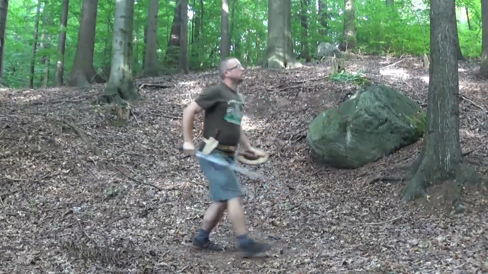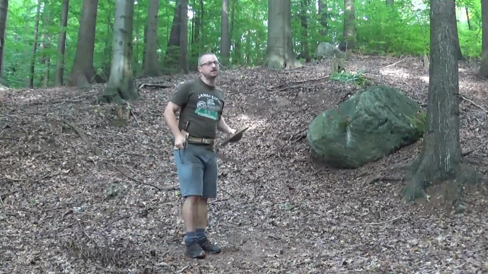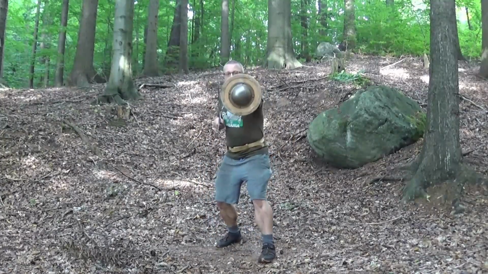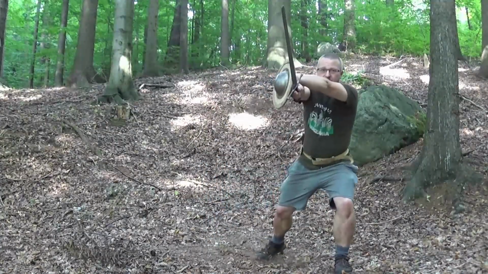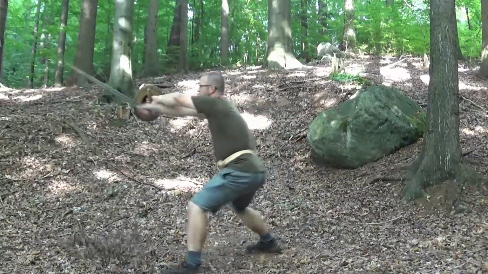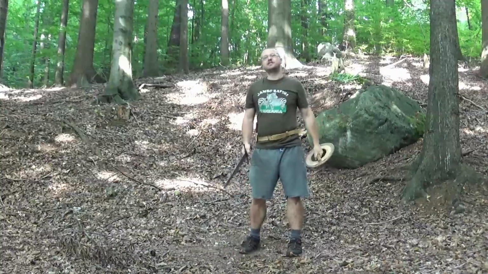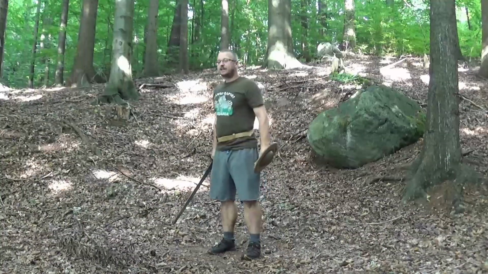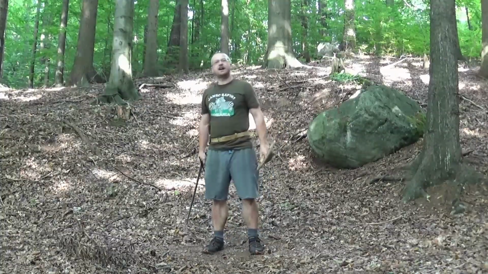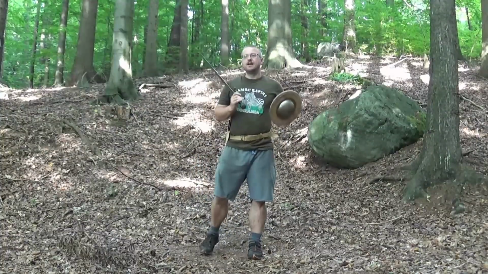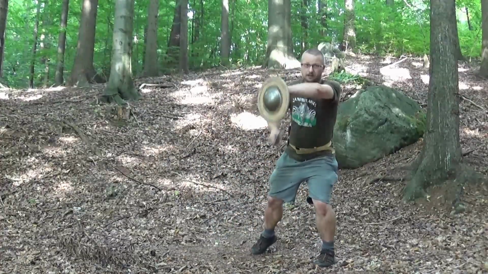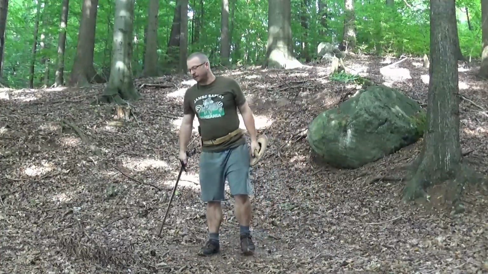Another type of thrust that we have is something similar but from the other side of the shield. So it would go like this. 133 makes an extensive use of such kind of thrusts. It can be a little bit surprising. It can deliver the strike, the thrust from an angle that the opponent does not expect. So this kind of thrust from the other side of the shield is quite common in 133.